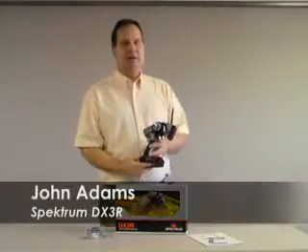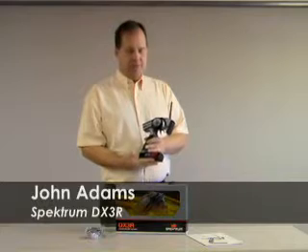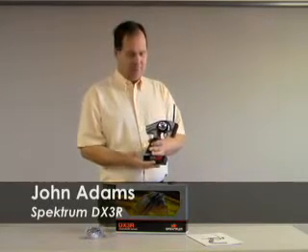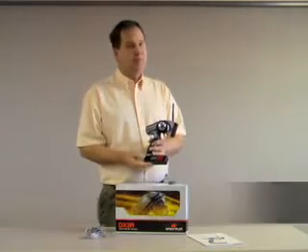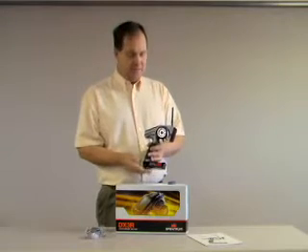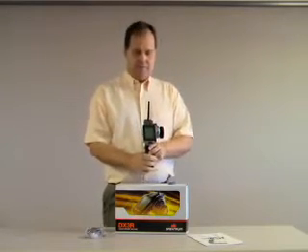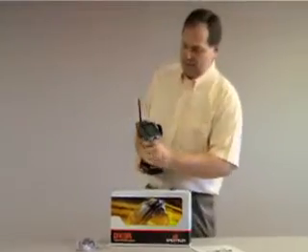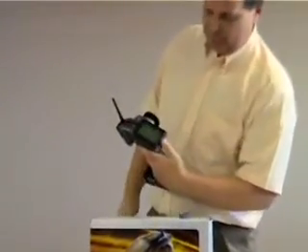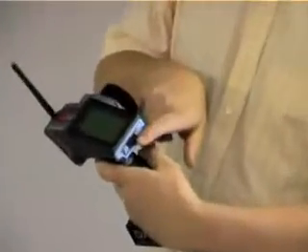I'd like to introduce you to our brand new Spektrum DX3R. It's a 3-channel high-end car radio, and actually has some very sophisticated features that we'd like to show you. Obviously the screen is located here, and a unique aspect is all the programming is done via this rolling selector.